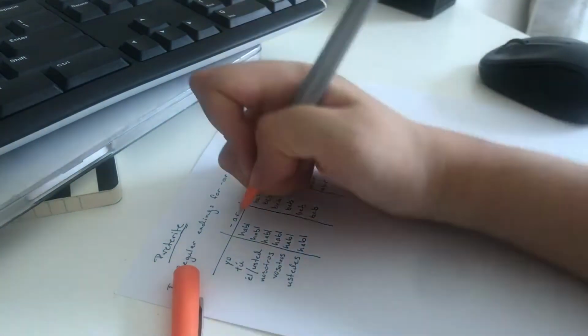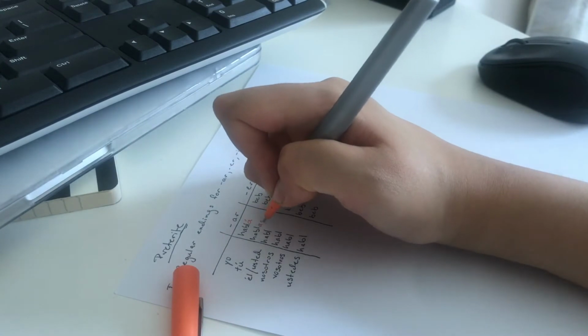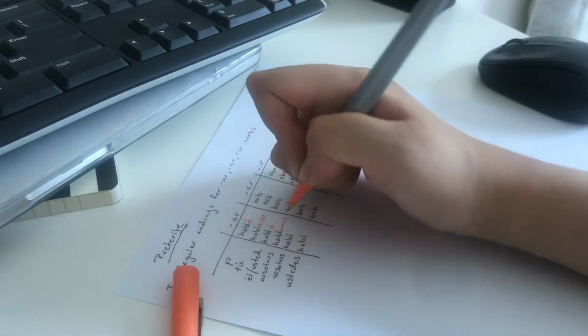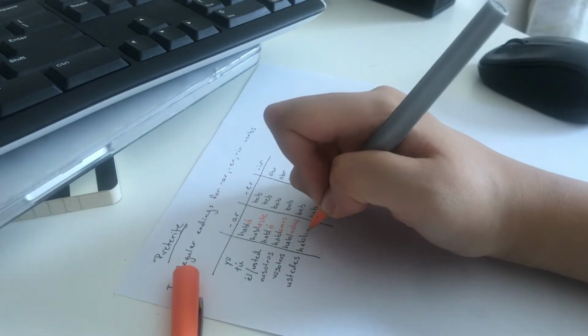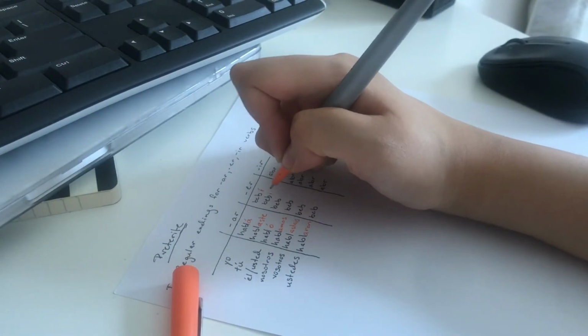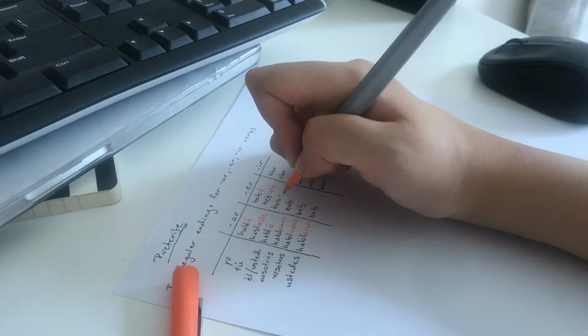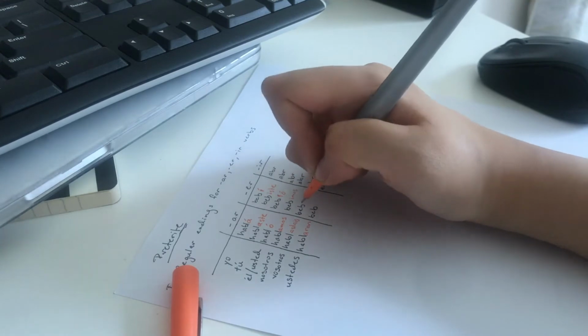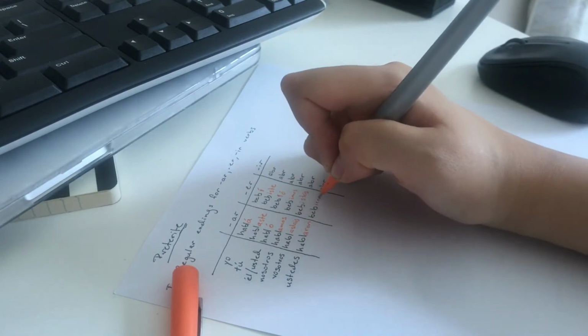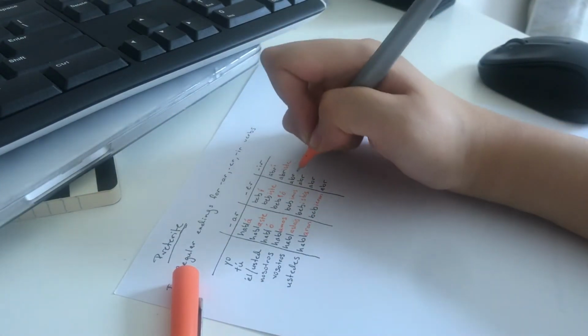I also wrote the endings in a different color, and organizing the information in a table makes it all easier to find the information when studying. Be sure to include notes or any extra information off to the side or simply under the table of conjugations in order to clarify.